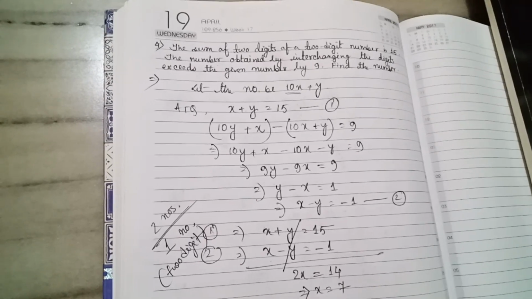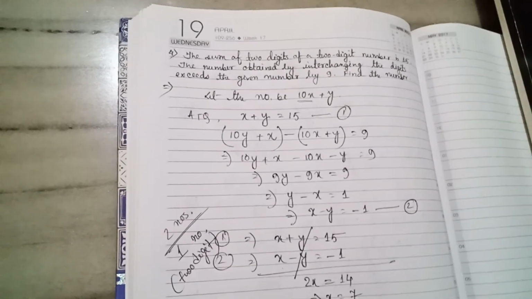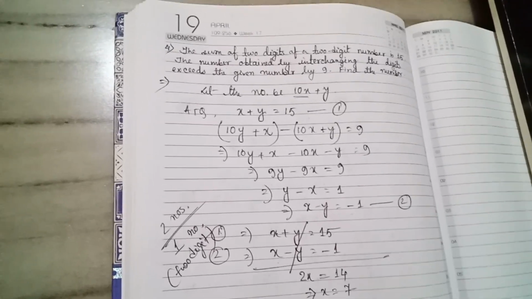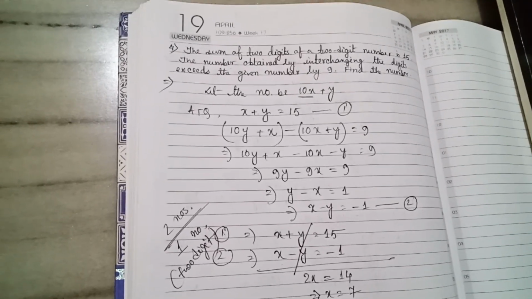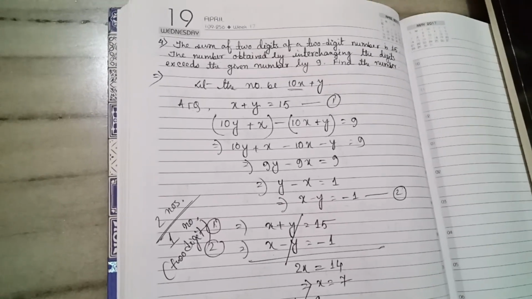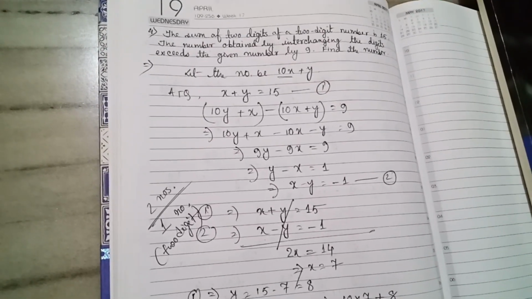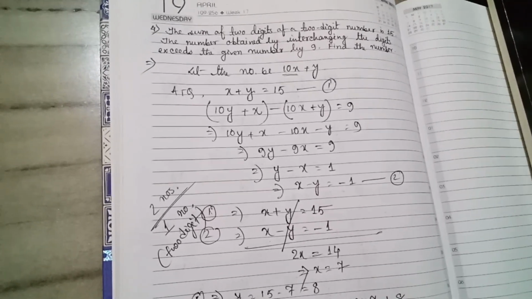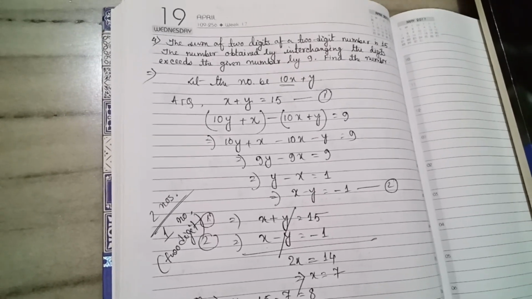Wherever you get any question like these, make sure that you practice many questions for word problems, and please trust me, I can assure you 100% that word problems will be very easy for you.